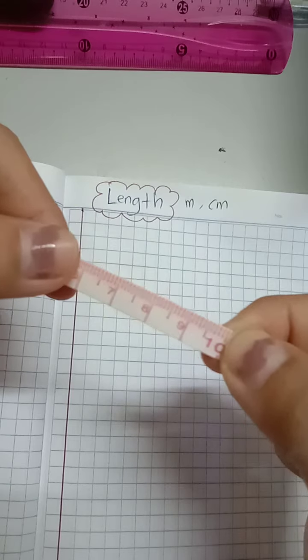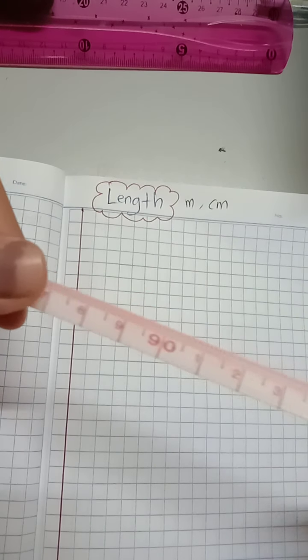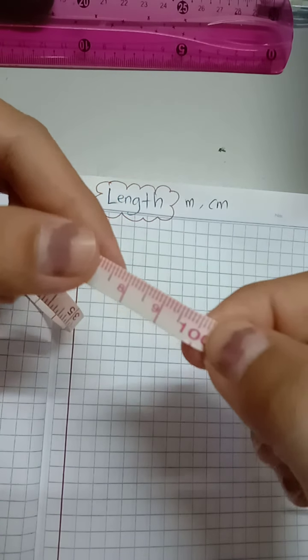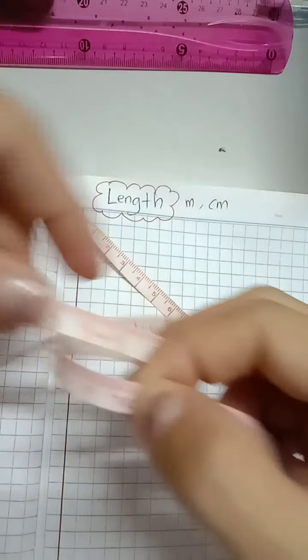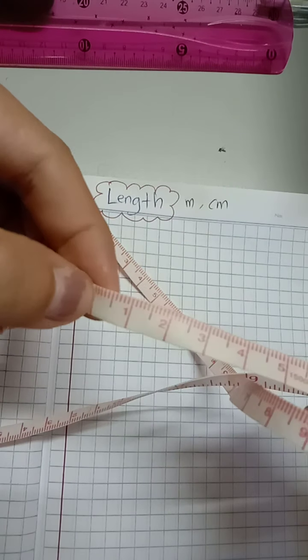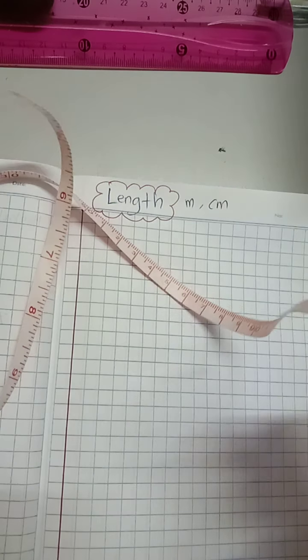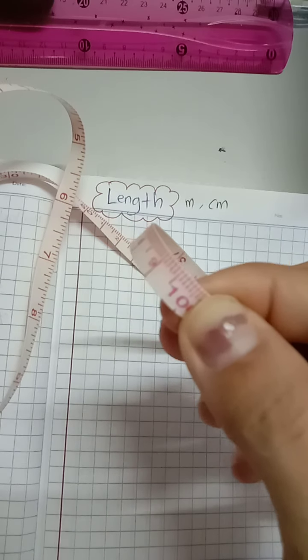So it's quite long actually. It's very long, 1 meter. If you have a tape measure like this, you can hold from 0 to 100, and if you extend it, it is actually quite long. So that is 1 meter.